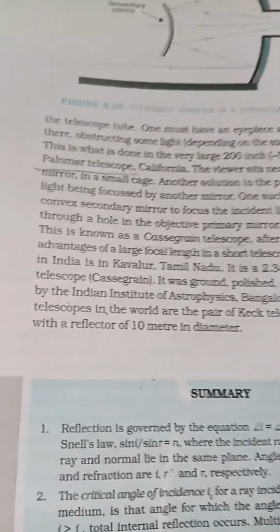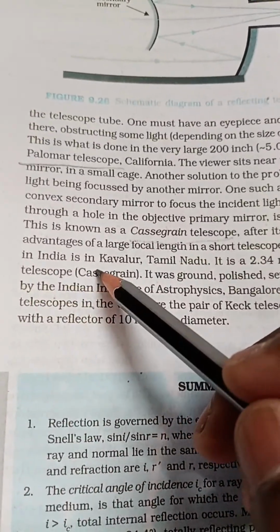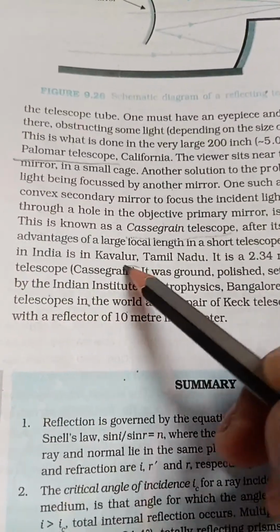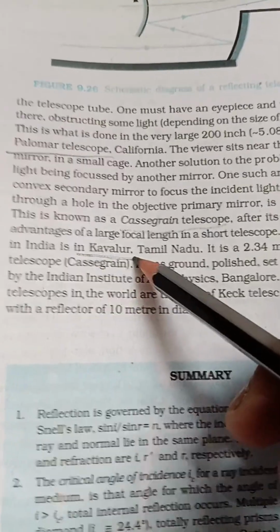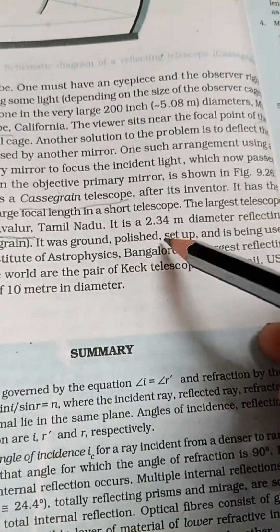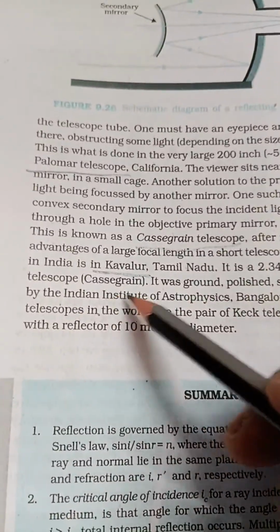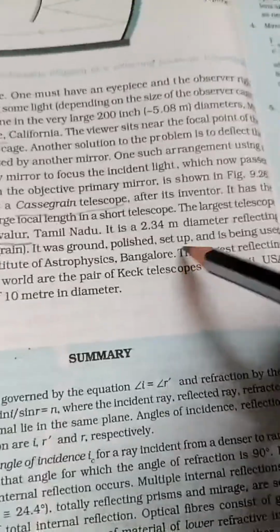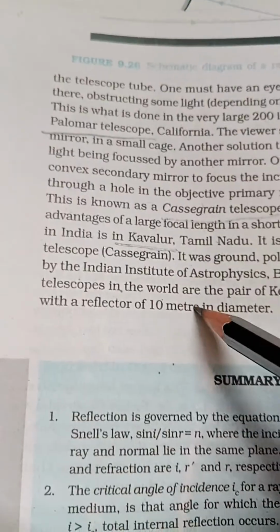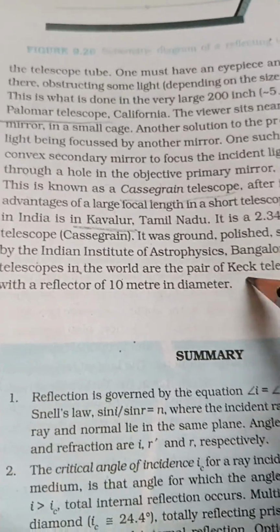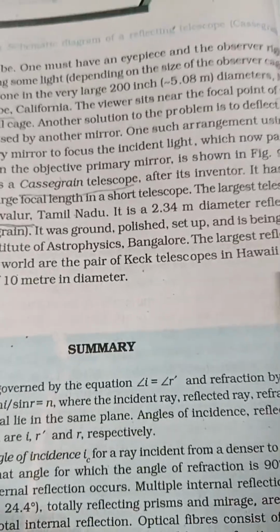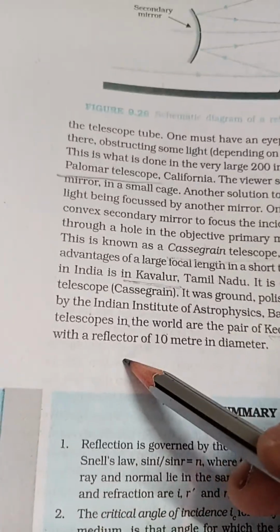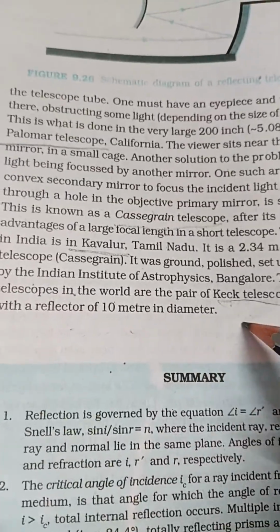The largest telescope in India is in Kavalur, Tamil Nadu. Okay, and it is a 2.34 meter diameter Cassegrain reflecting telescope. It was ground, polished, set up and is being used. Among the largest telescopes in the world is the pair of Keck telescopes in Hawaii, USA, with a reflector 10 meters in diameter.